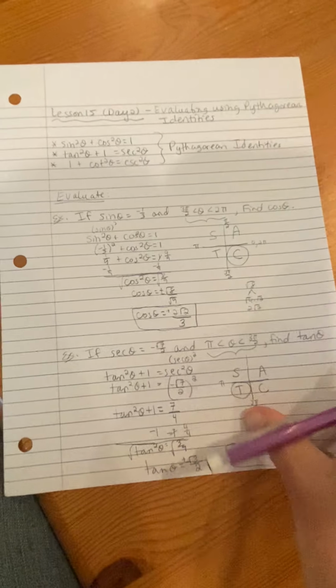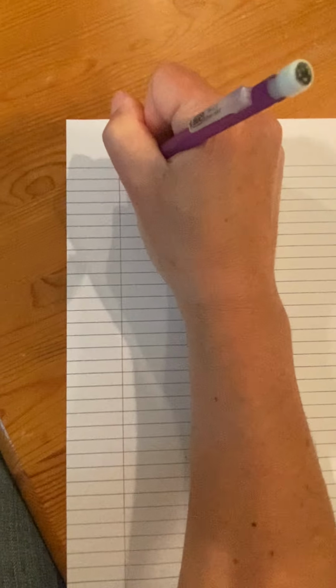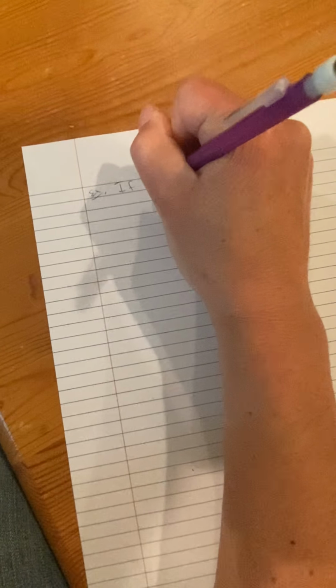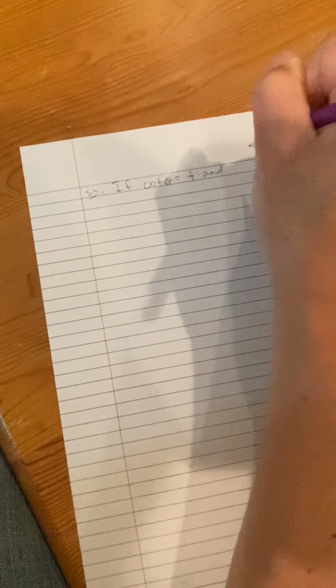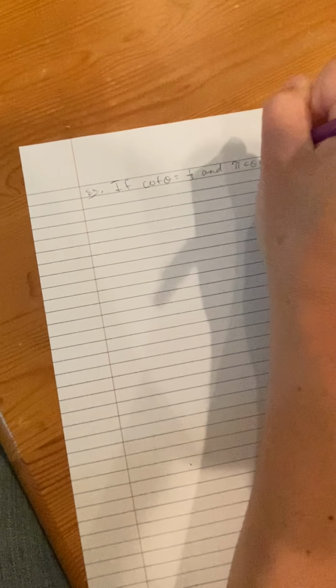One more, for the other one. If I say to you, if cotan theta is equal to 1/3 and pi is less than theta is less than 3 pi over 2, find cosecant theta.